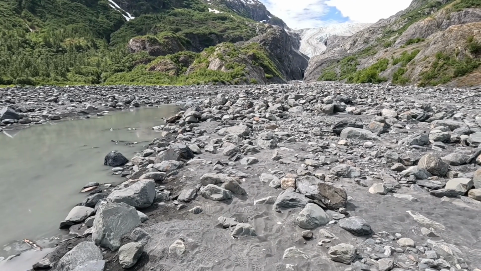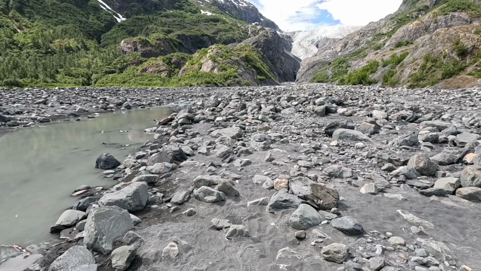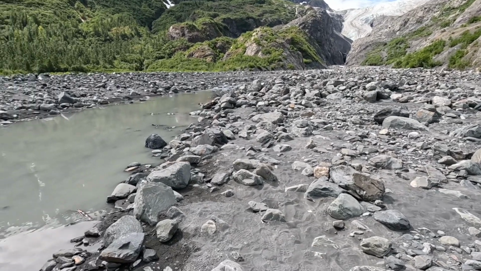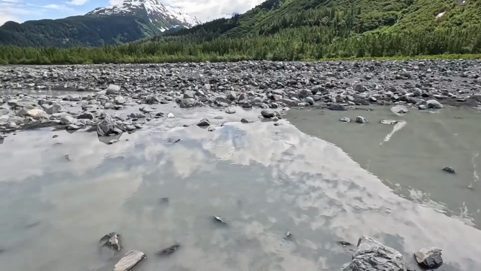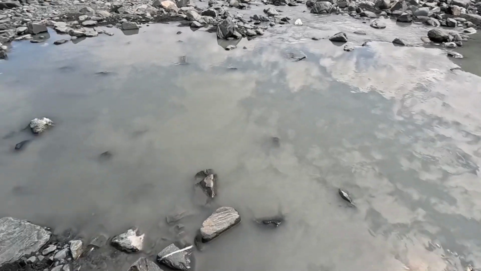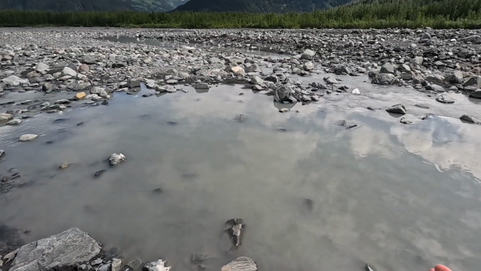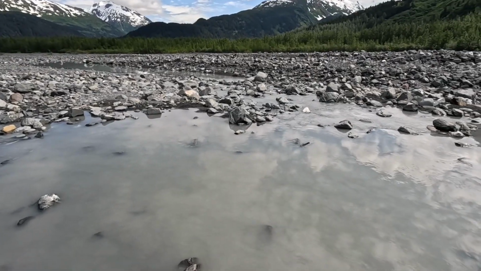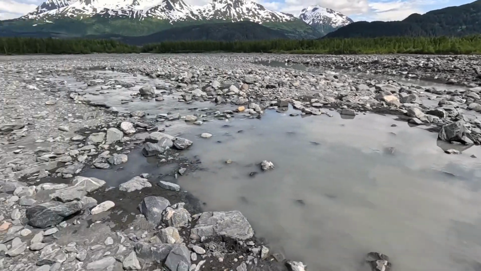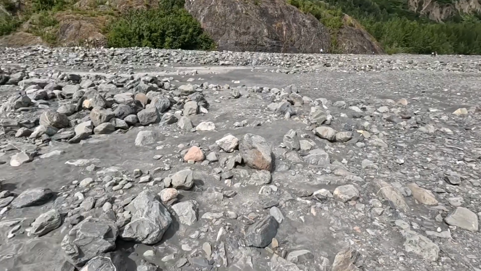Oh man, glaciers are my favorite. I love them. Well, I am going to wash my hand off in the glacial silt water. Ooh, that is cold. Man, if I had brought my water filter, I maybe would have tried to drink some, but I didn't, so I won't.